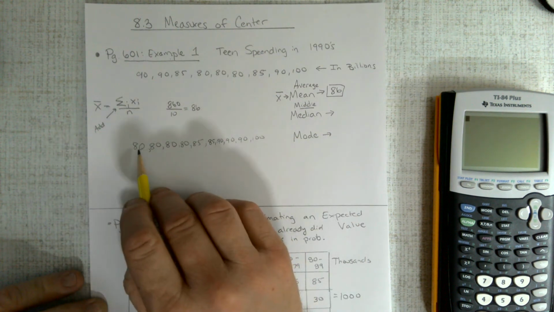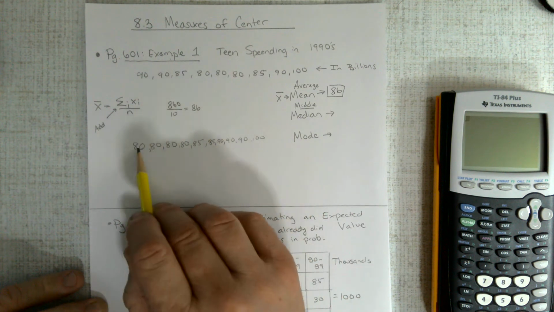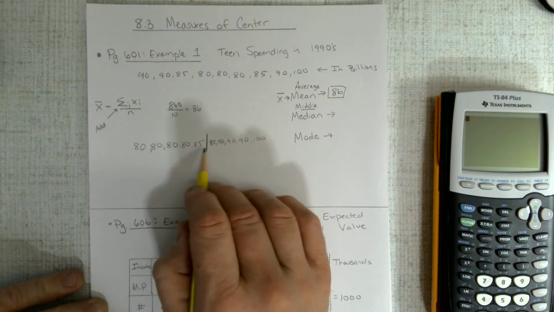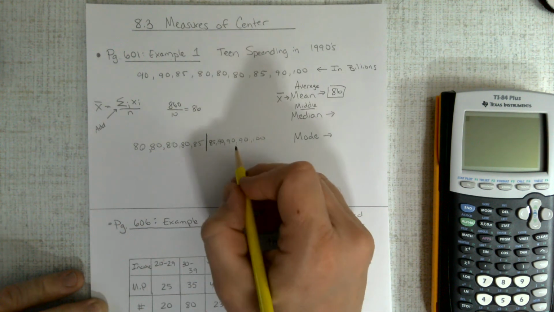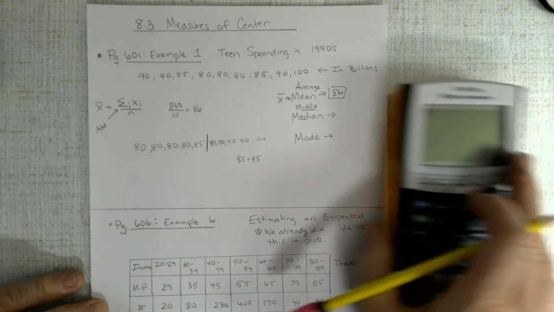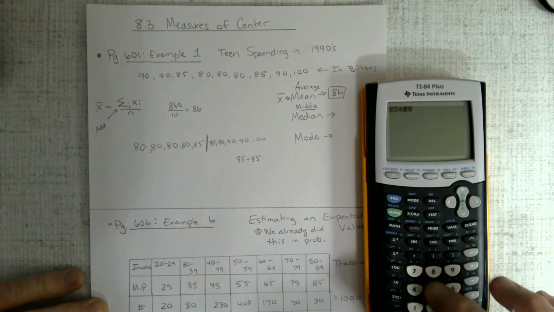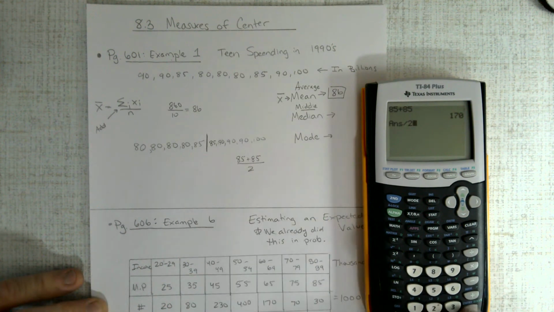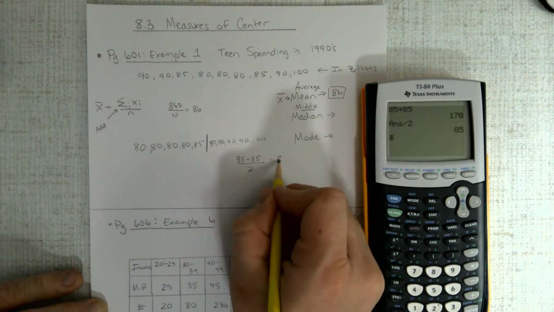And the middle of 10 is 5. So 1, 2, 3, 4, 5. Here's the middle. The middle is between these two numbers. Well, that's pretty easy to do, but if you want a mathematical way to find the middle, you add them together. So I have 85 plus 85 divided by 2, and that will find the middle of those numbers, and that's of course 85.